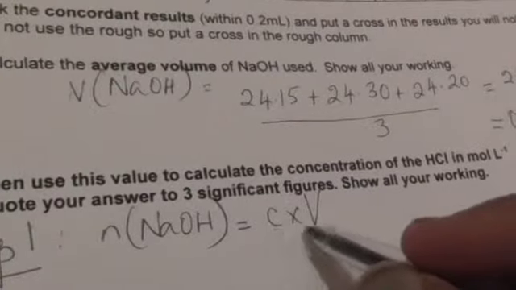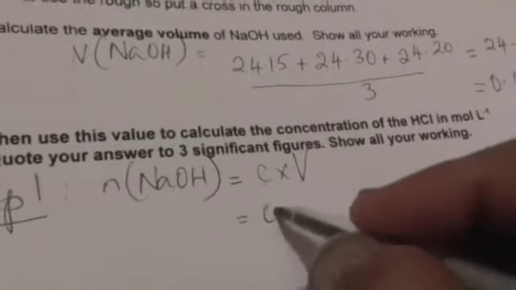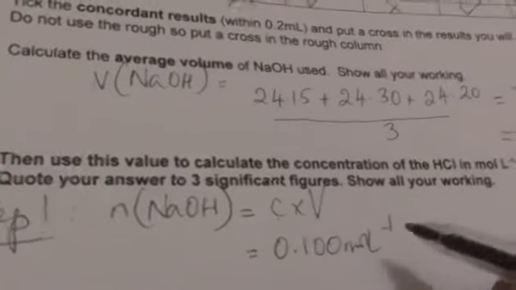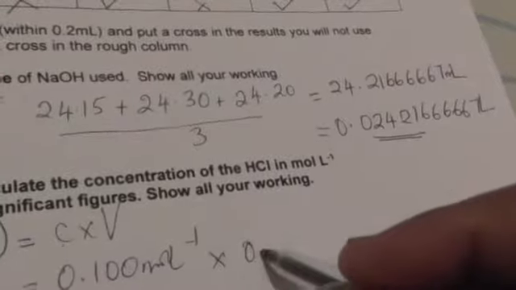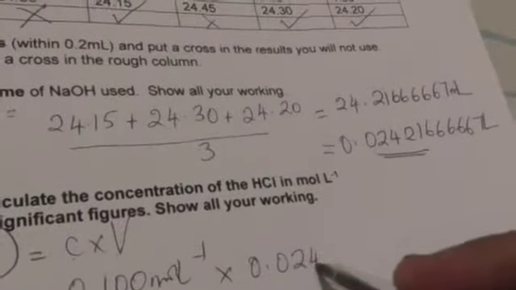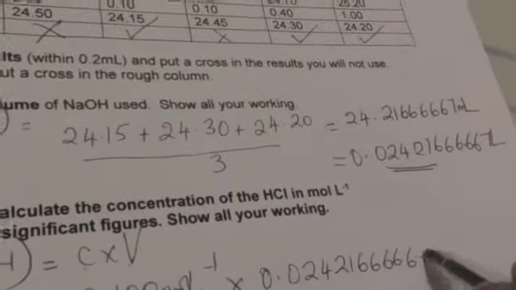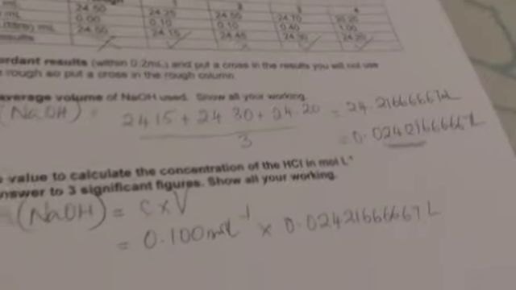So notice that's lowercase and this is uppercase. So what are these two numbers? Concentration was given to us in the question. It's 0.100 mole per liter times the volume, which is 0.02421666667 liters. So I've just got the volume as I calculated there.